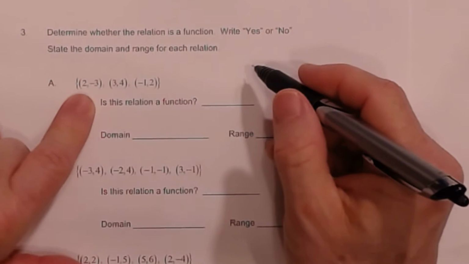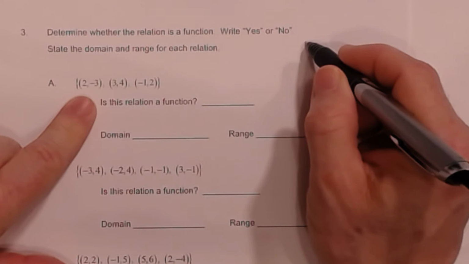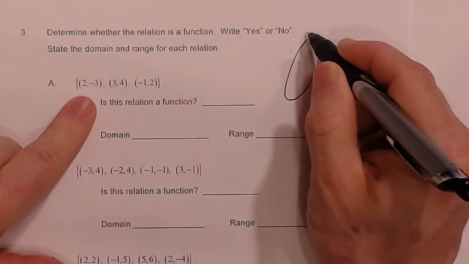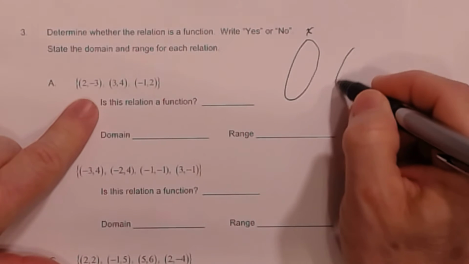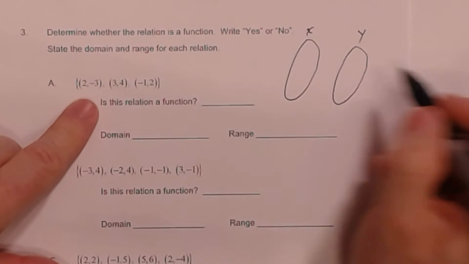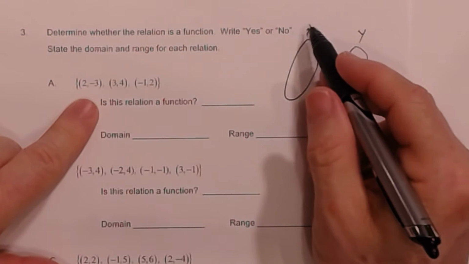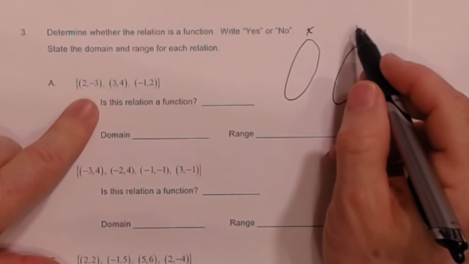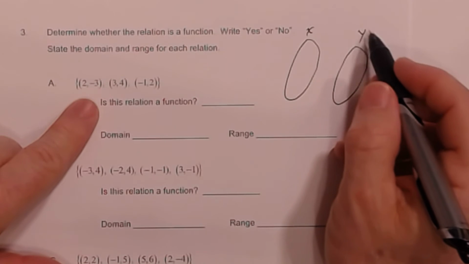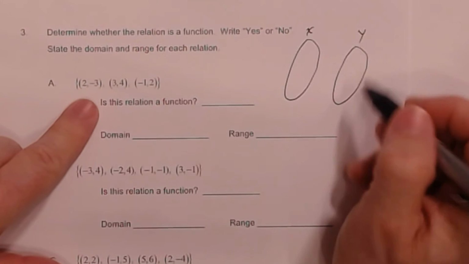So let's look at letter A. So here is my, and I'll just call this X, or domain or range, whatever you want to call these, and this will be Y. So X, or domain, or input, Y, or you can write the word range, or you can write the word output.